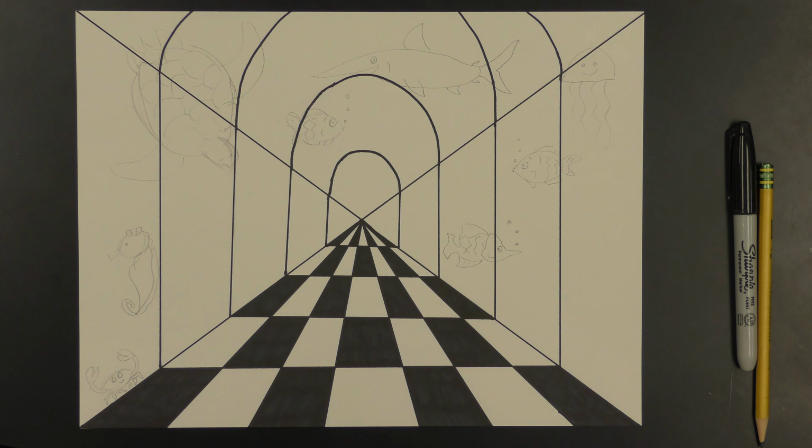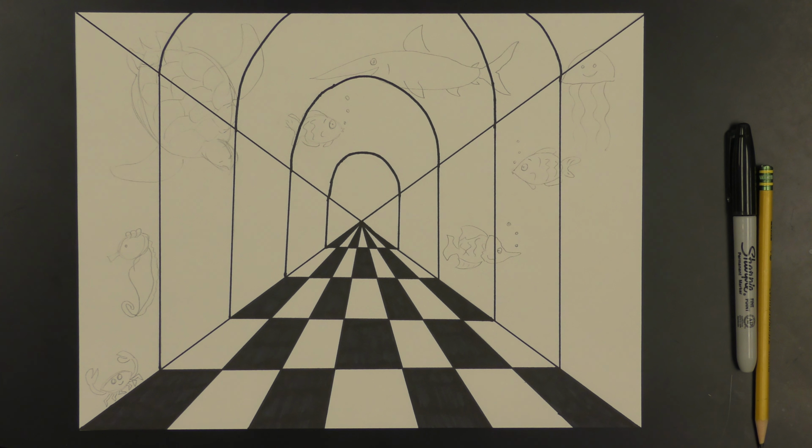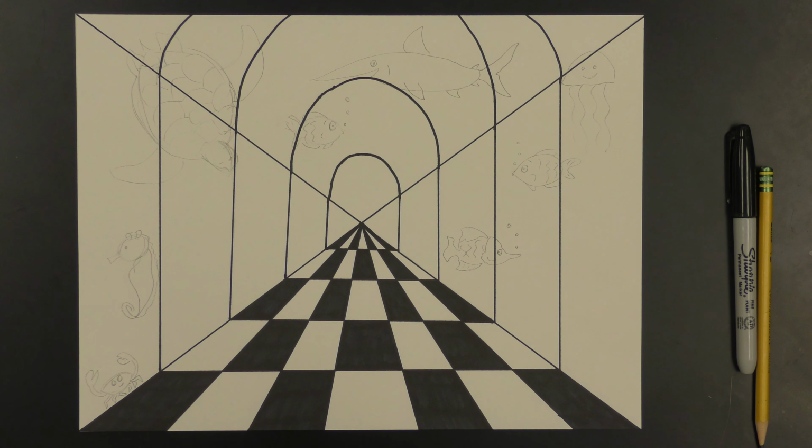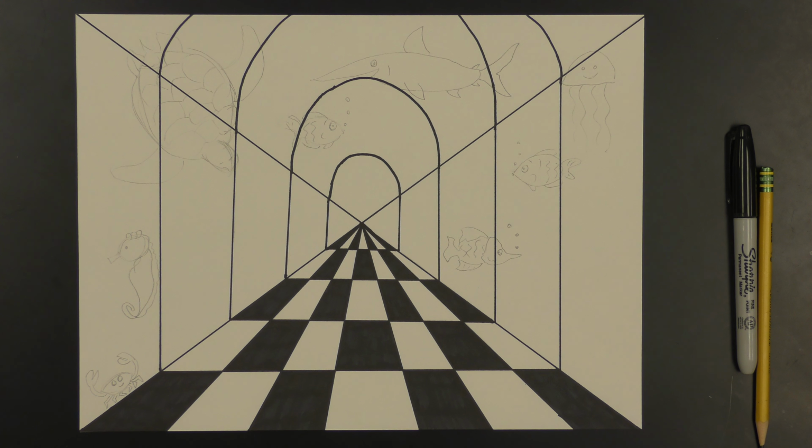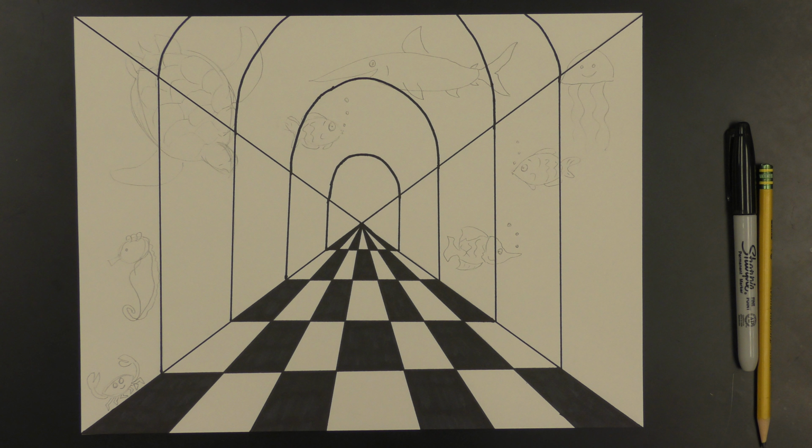All right, you guys, so we're gonna start our new activity today. We're gonna create something that looks like an ocean aquarium using 1-point perspective. So we've spent a couple of activities doing things that go to a vanishing point. And each time we do something, we wanna get a little bit more sophisticated, something that looks a little bit more recognizable.